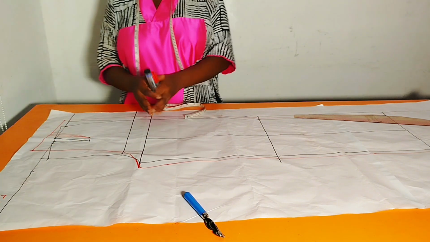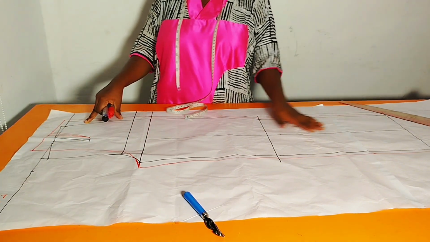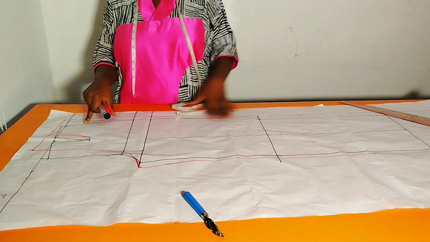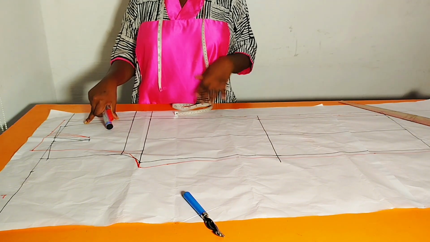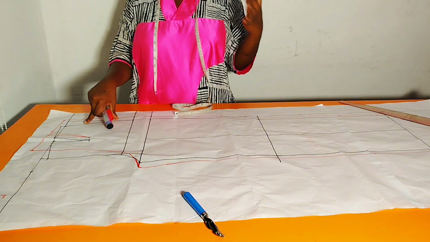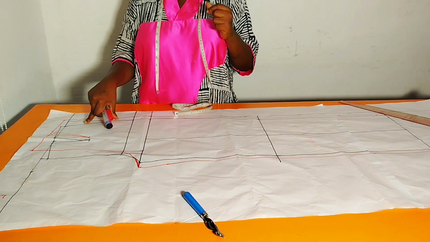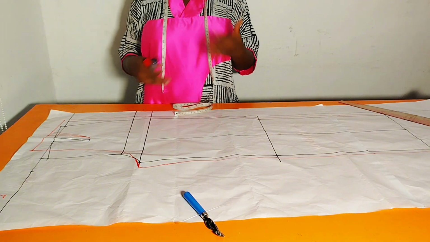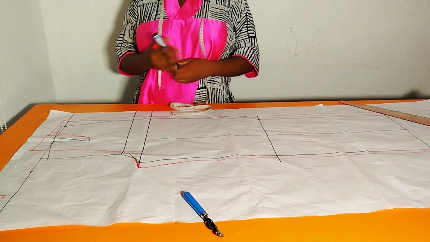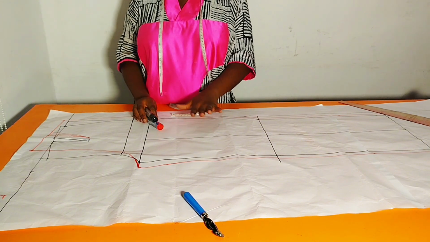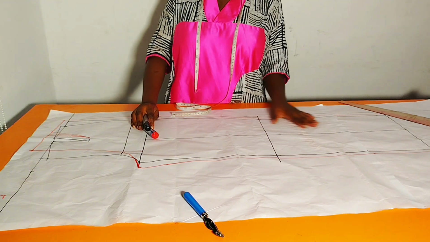So for our trouser pattern, this class is going to be a series. I'm going to be treating various types of trouser. All the different types of trouser that we have: pant trouser, pencil trouser, how to fix welt pockets, side pockets, the different types of pockets that we have, how to fix a fly zip. It's going to be a series. I'm also going to show how to make shorts, jumpsuits, and the rest. And that has to do with trouser. So we're starting with the basic trouser pattern.